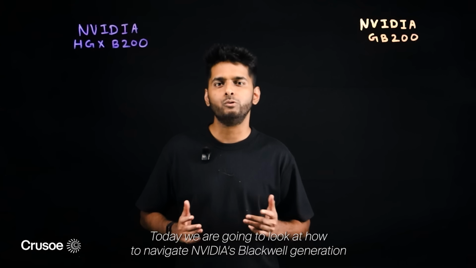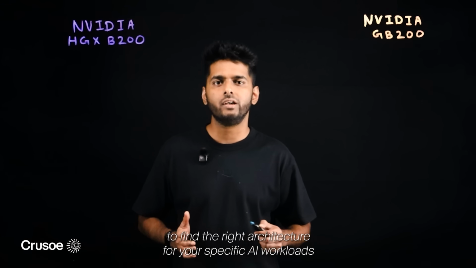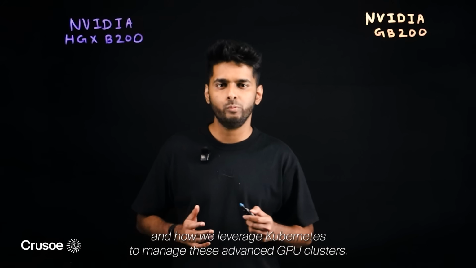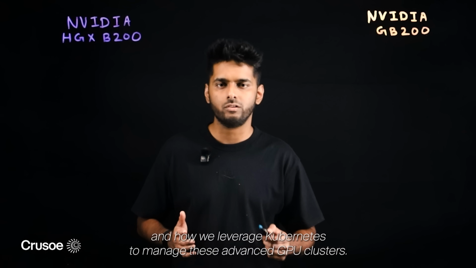Today, we are going to look at how to navigate NVIDIA's Blackwell generation to find the right architecture for your specific AI workloads, and how we leverage Kubernetes to manage these advanced GPU clusters.